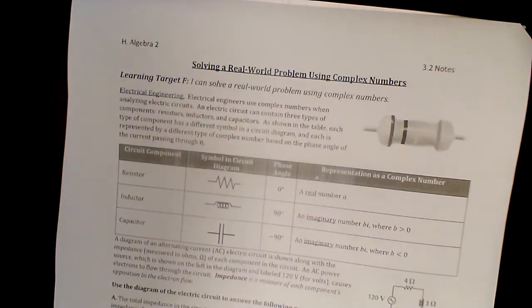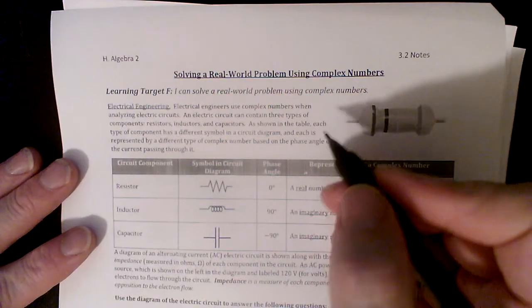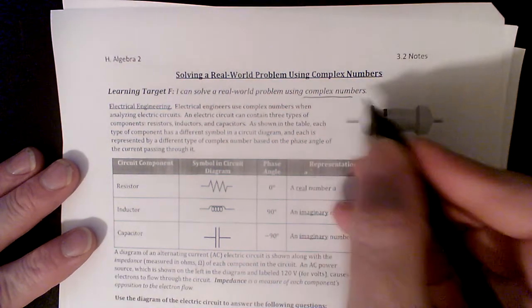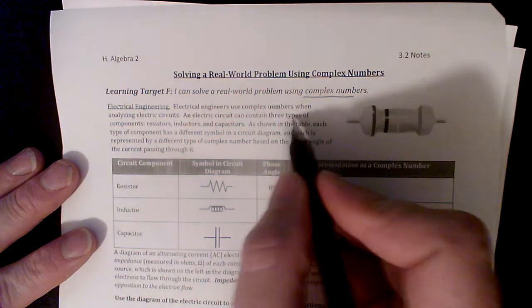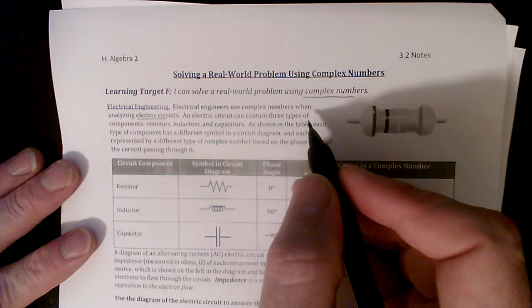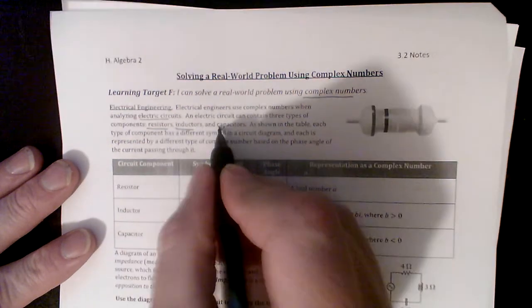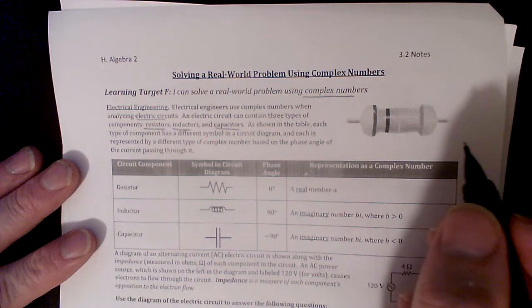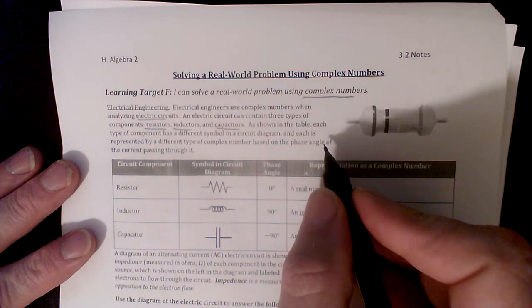We got one more page here that gives us a real-world problem. I can solve real-world problems using complex numbers, and it talks about electrical engineering. So let's read this. Electrical engineers use complex numbers when analyzing electrical circuits. And electrical circuits can contain three types of components: resistors, inductors, capacitors. As shown in the table, each type has a different symbol in a circuit diagram.